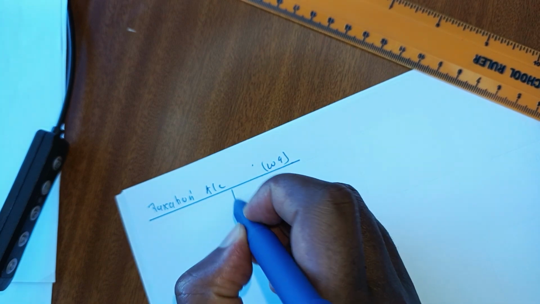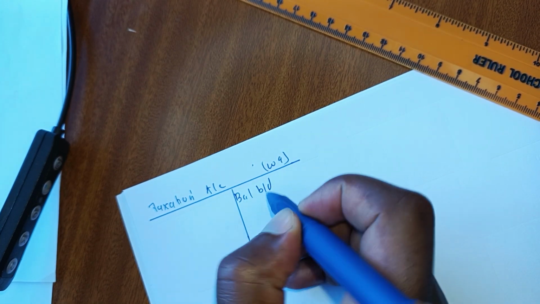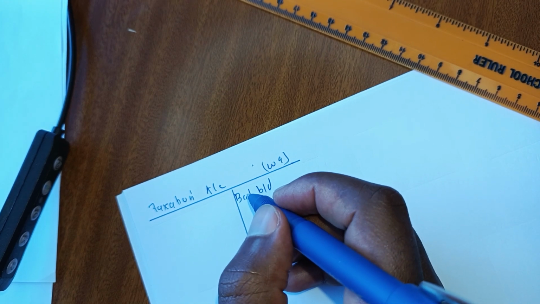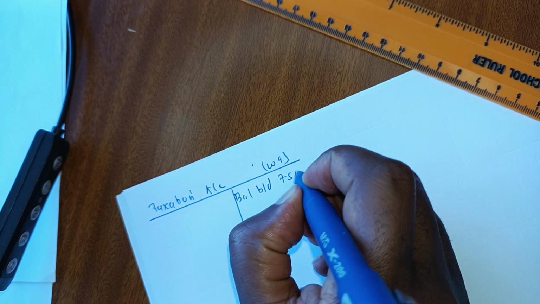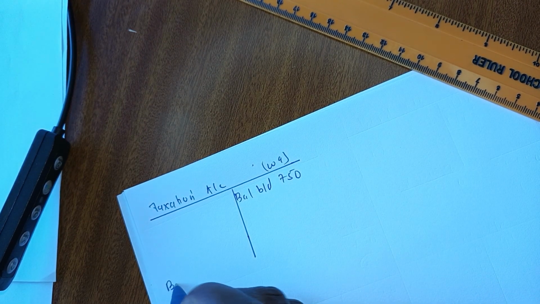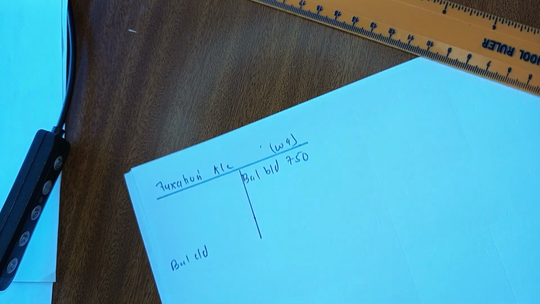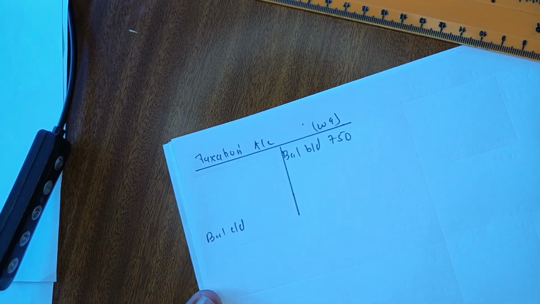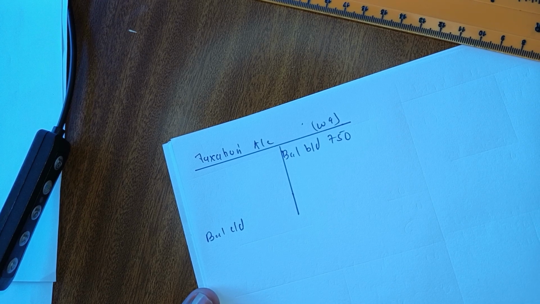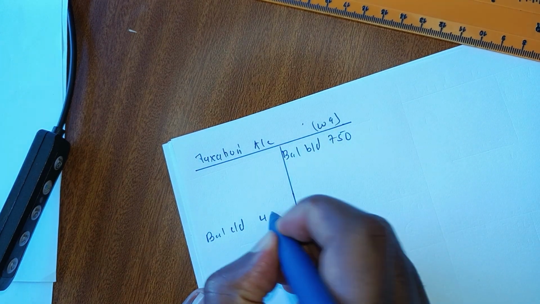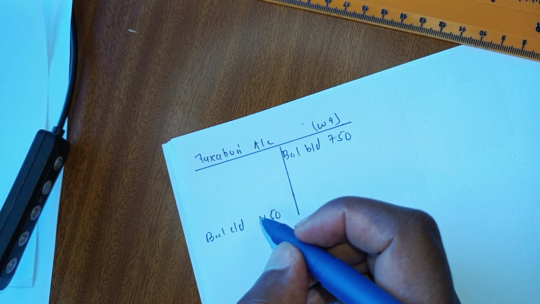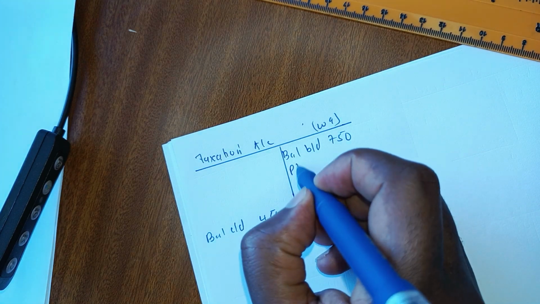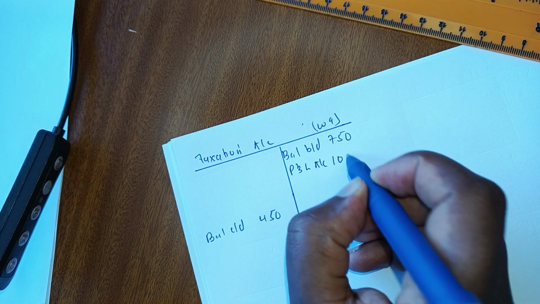So tax liability, tax payable, which was 750, and then balance carried down for tax was amounting to 450. It means they paid some cash, some tax. And then the P&L account, you can see that income tax was 1,050.